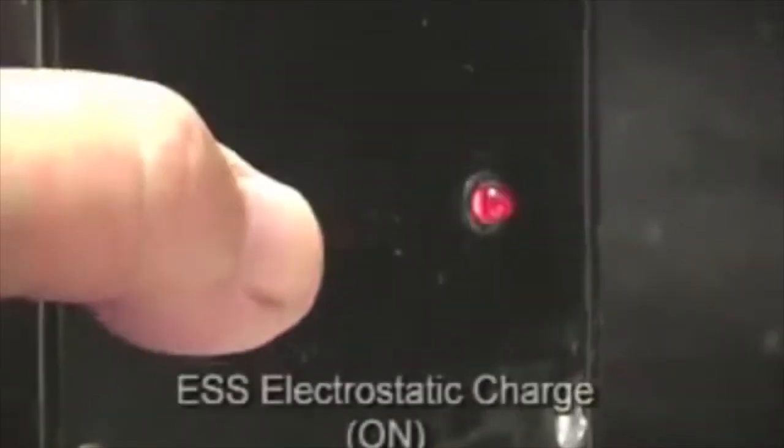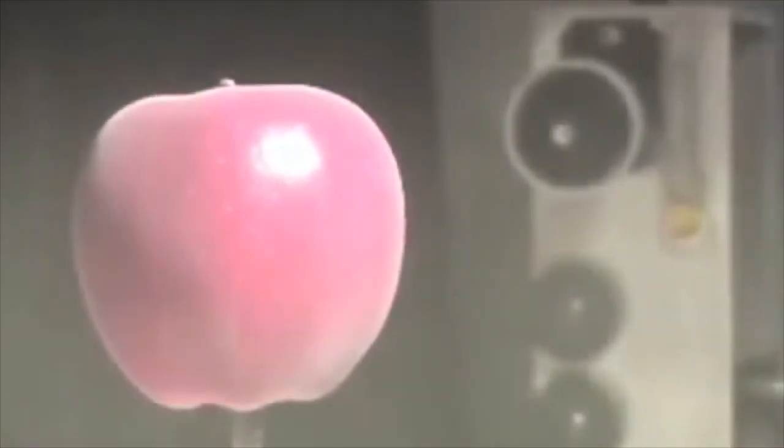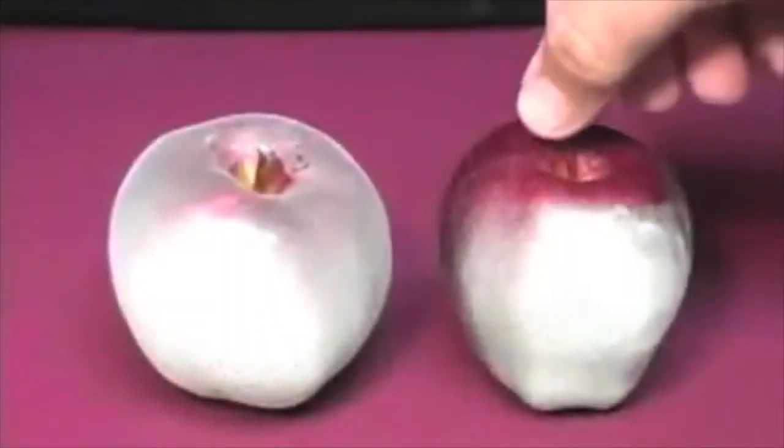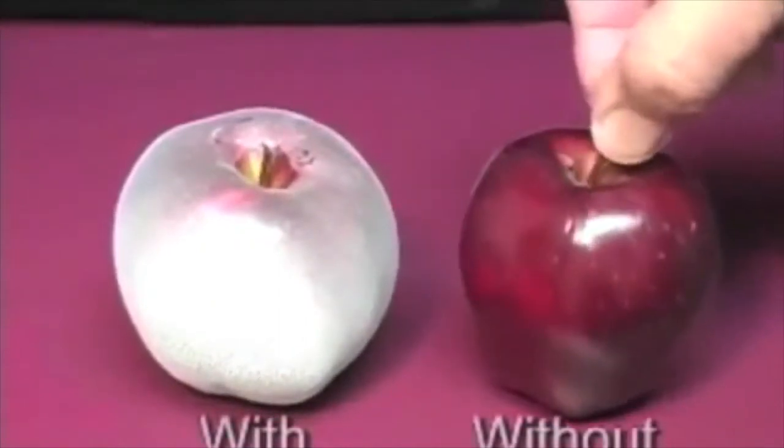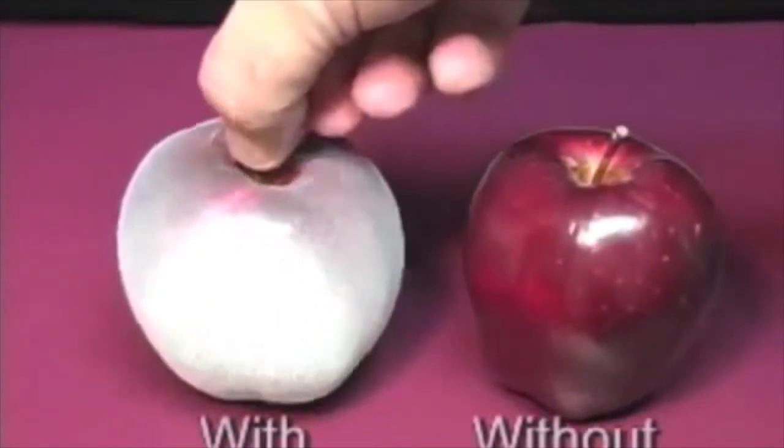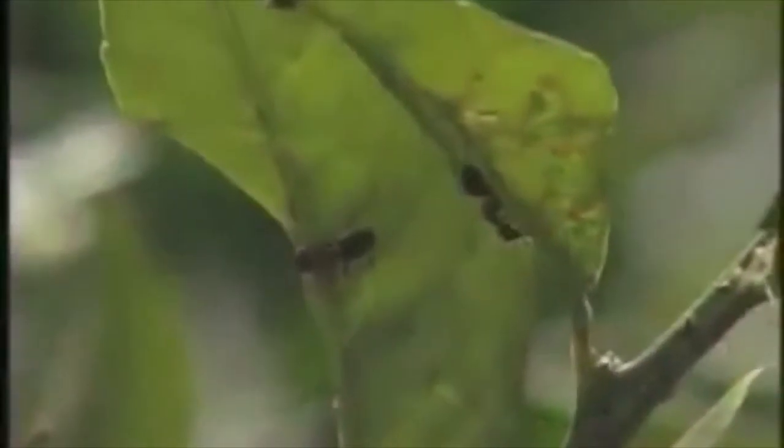The first apple will be sprayed with a conventional spray technique without an electrostatic charge. Now we apply the electrostatic charge to the sprayer and coat the second apple. Which would you prefer? Whether spraying for insects, mold, bacteria, or germs, only electrostatic spraying systems give you full coverage.